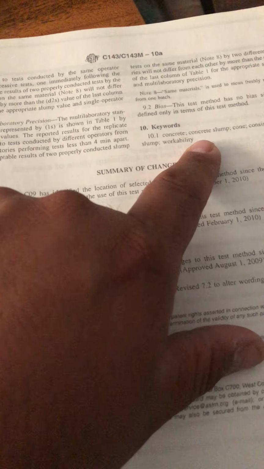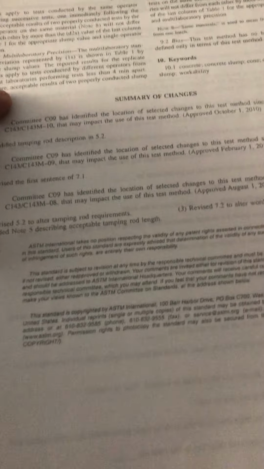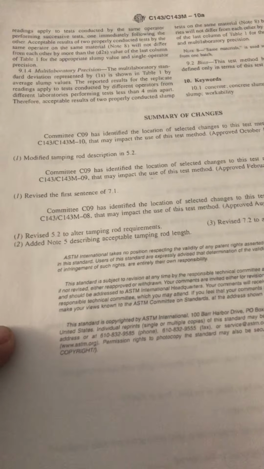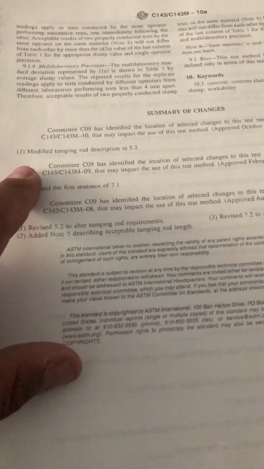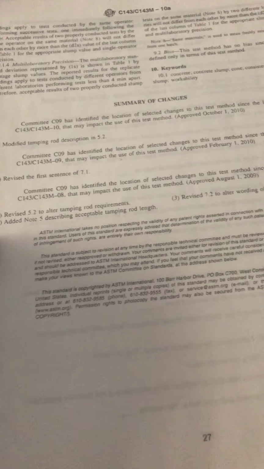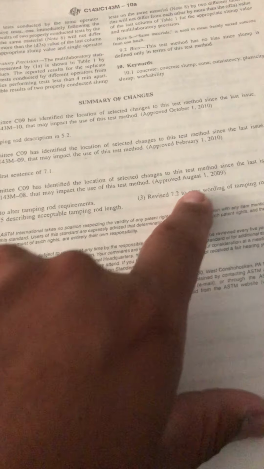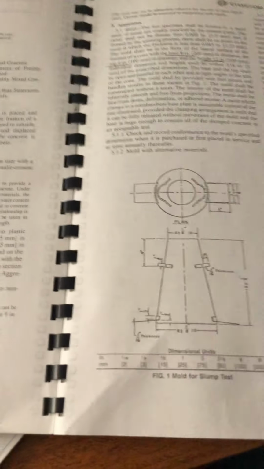Number 10 is keywords. I'm not sure why that's there. And then anytime this has changed, it'll give you a summary of changes. The committee 09 has identified the location selected, and so on. So these are the different changes that they've made and when they made them. This test procedure was changed on August 1st, 2009, February 1st, 2010, and October 1st, 2010. So anyway, that's kind of how you read an ASTM.